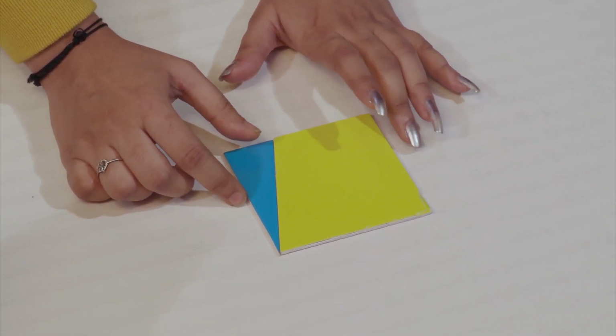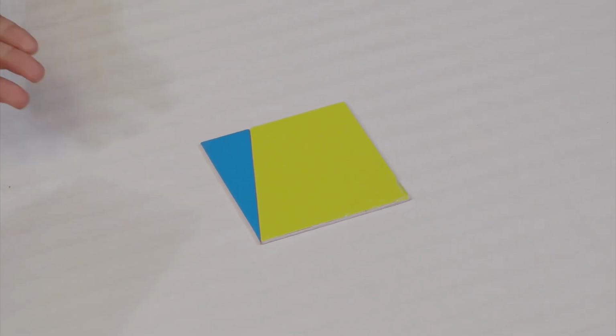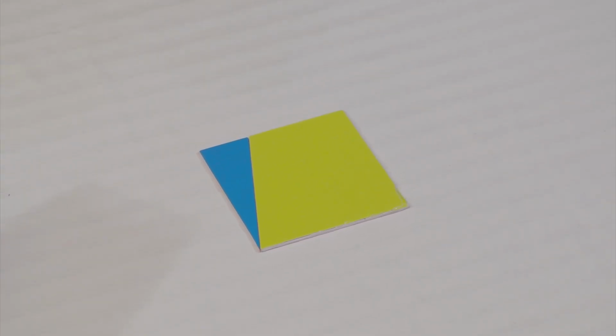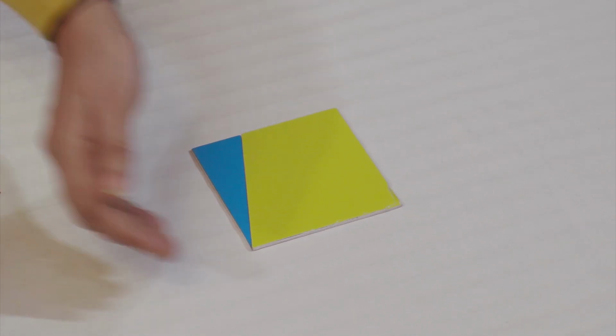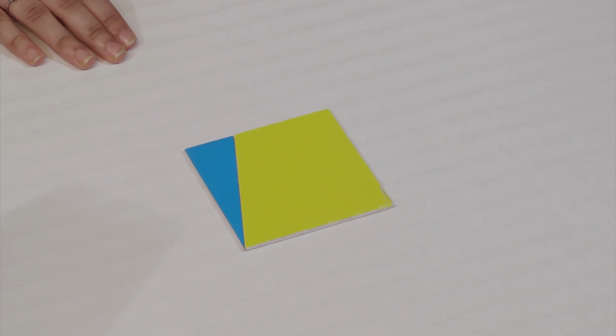So can anyone tell me what shape just got formed right now? See, it's nothing but a rectangle. So a parallelogram got transformed into a rectangle like this. How interesting is that, right?